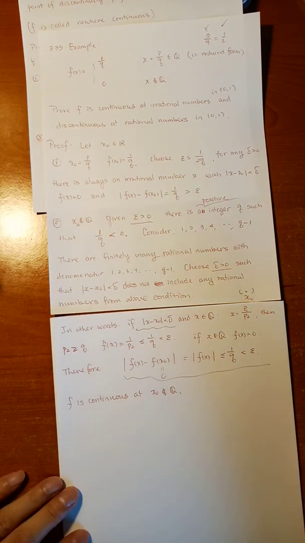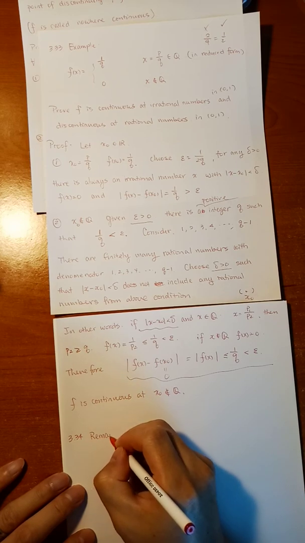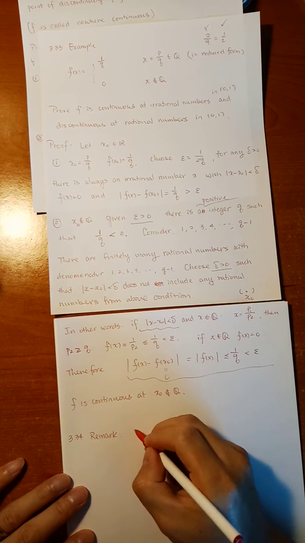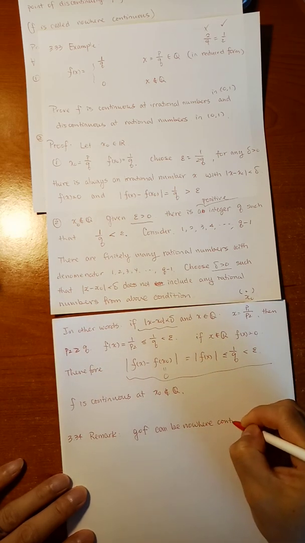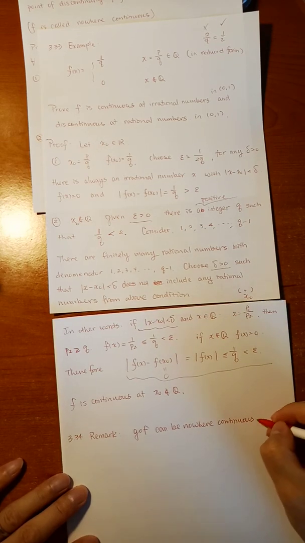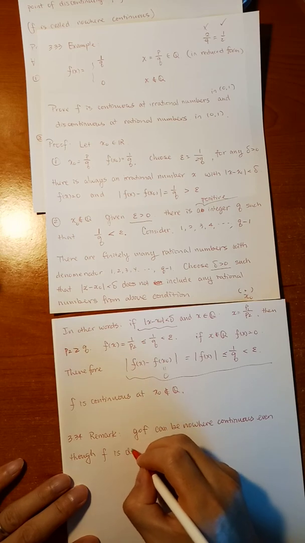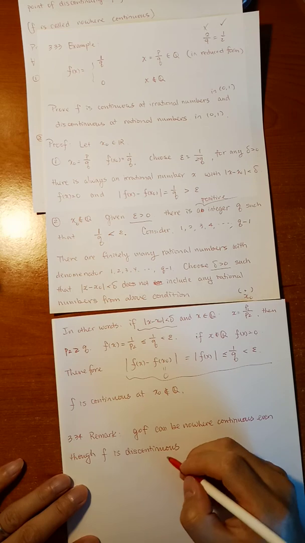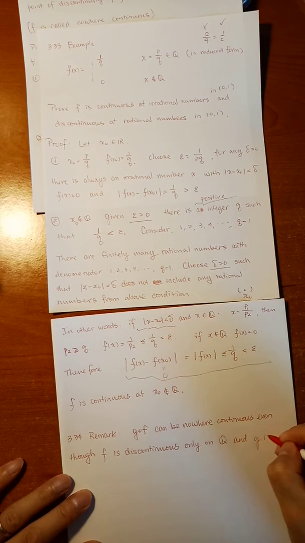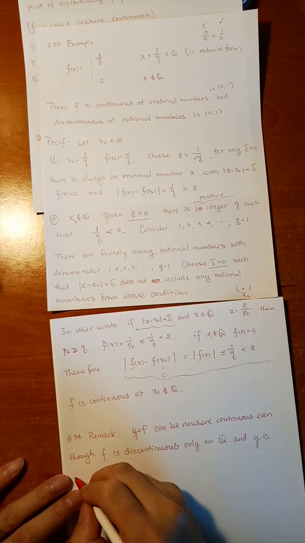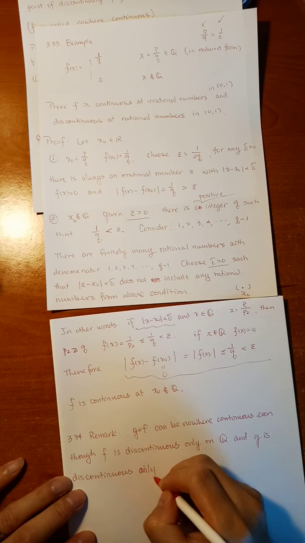That's the proof of 3.33. And now let's see the final remark. The final remark says the composite function f compose g can be nowhere continuous, even though f is discontinuous only on Q, and g is discontinuous only at a point.